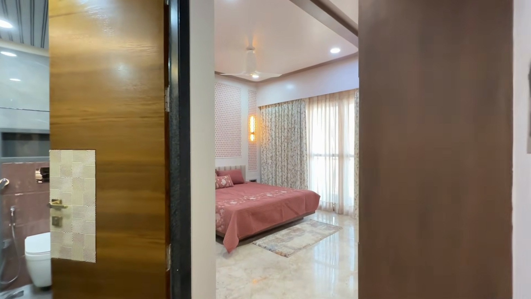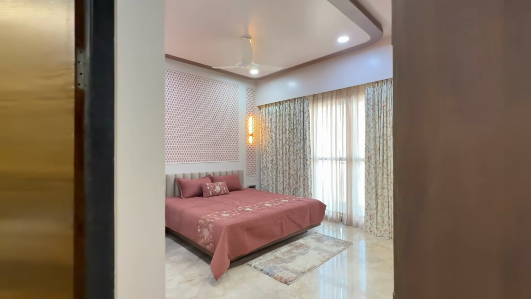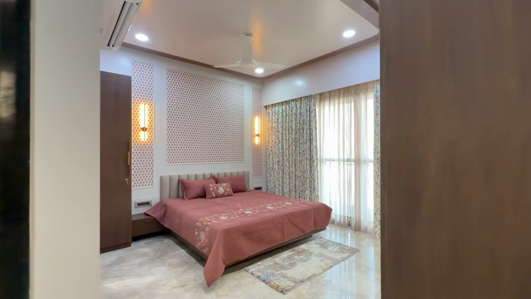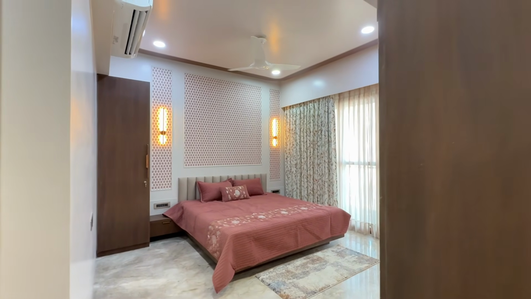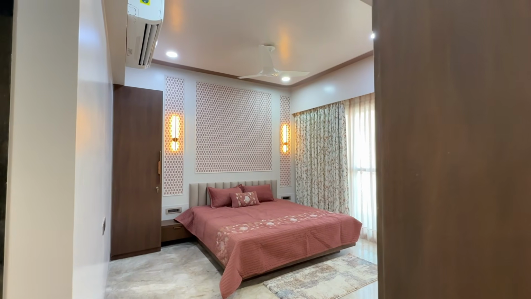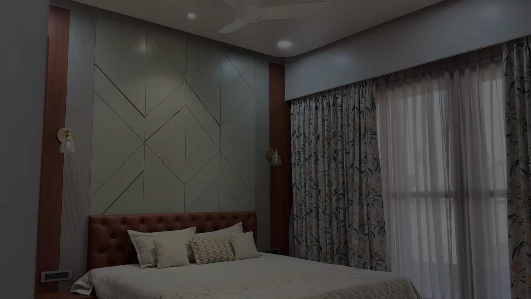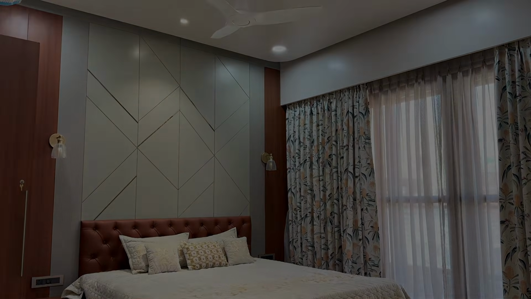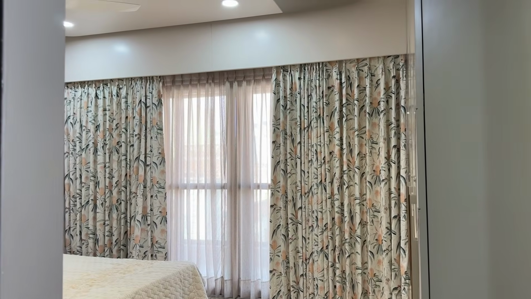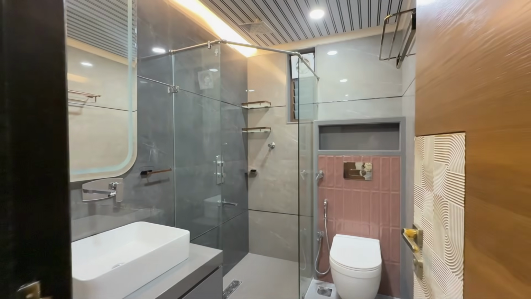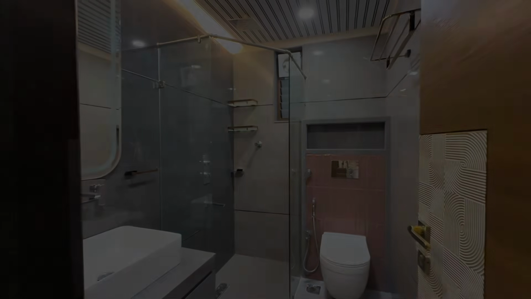In the southwest corner is the master bedroom for one of the children, who is married with 2 kids. Each floor is given to one family, and the approximate area that I've given in the bedroom is say 200 square feet.